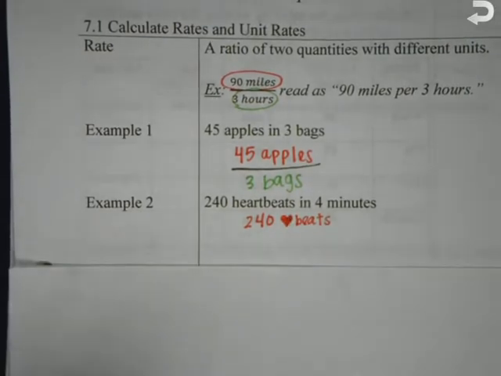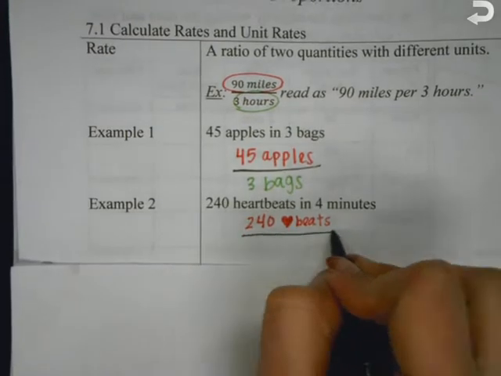All over what? 4 minutes. You can abbreviate it to min.